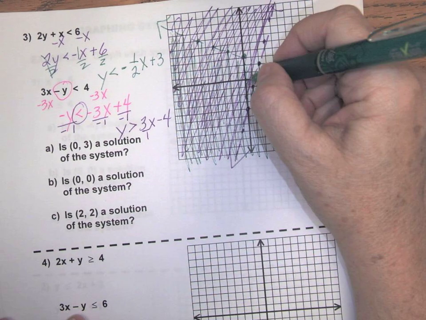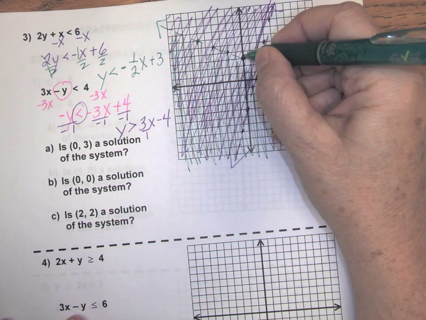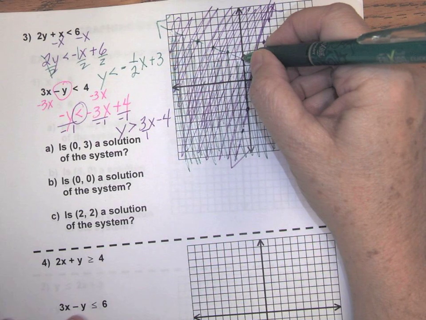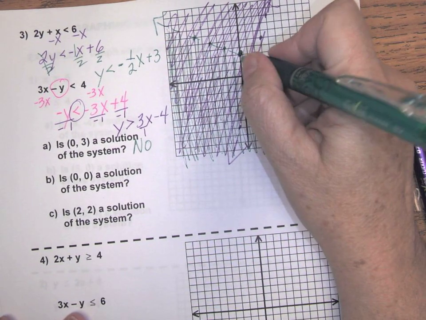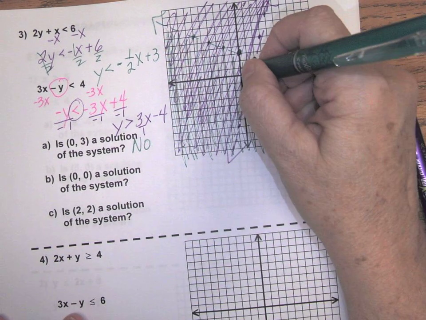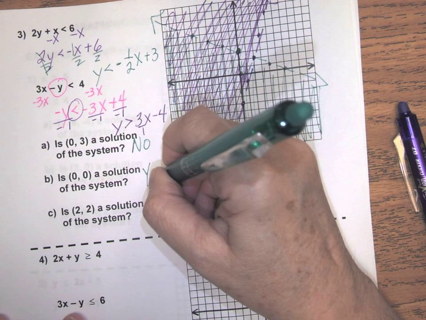Is (0, 3) a solution? It's on a boundary, but it's on a dashed boundary. No, it's not included. Is (0, 0) a solution? Yes, it's in the double shaded area.